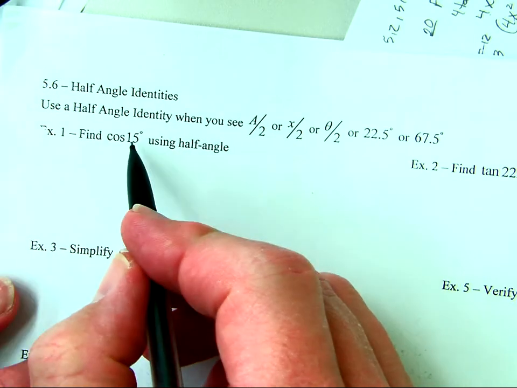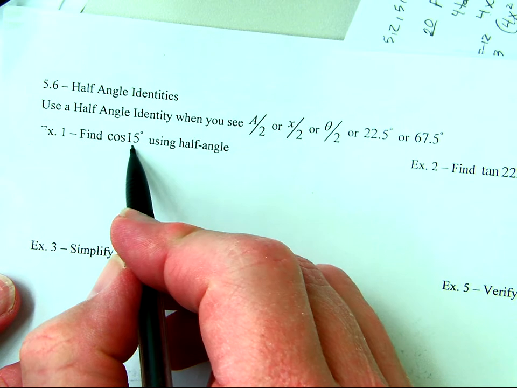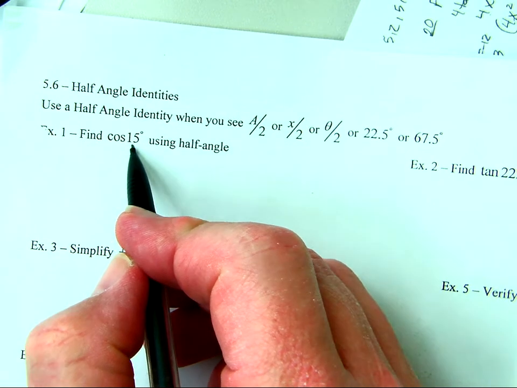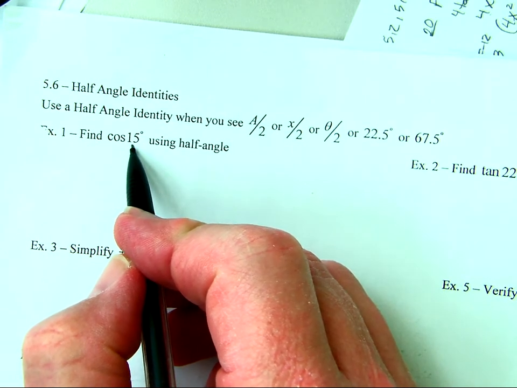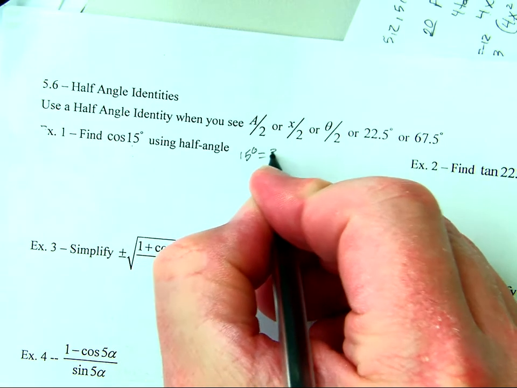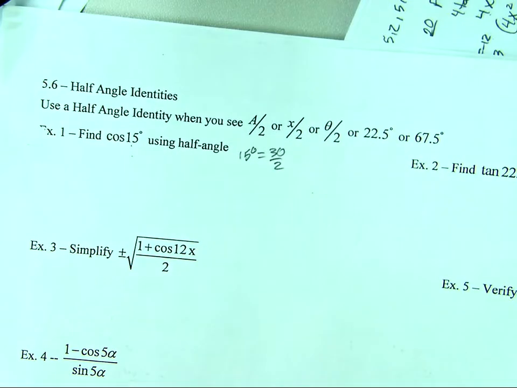What you want to ask yourself is, is 15 half of an angle we know? Well, isn't 15 half of 30? So we want to think of 15 as 30 over 2, or half of 30.